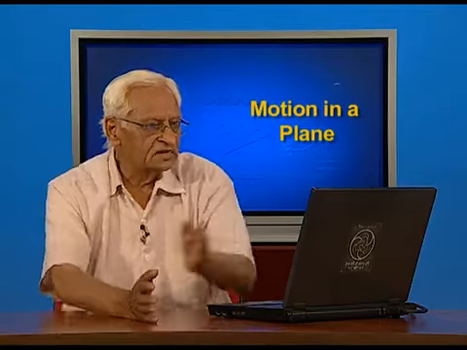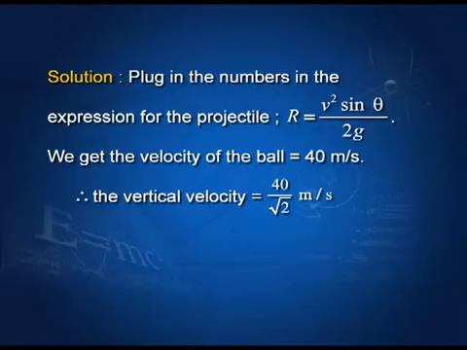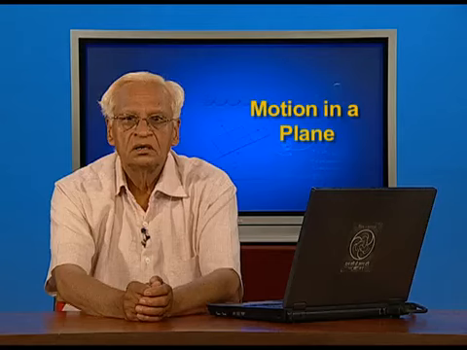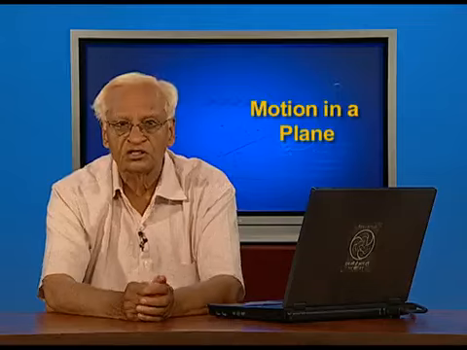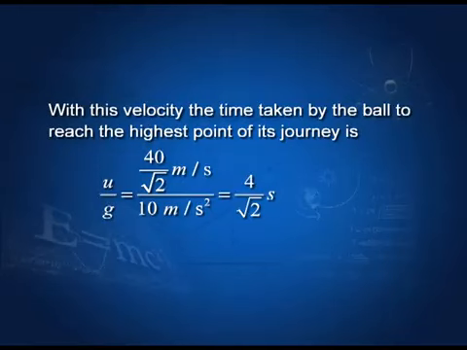So, let us plug in the numbers again. We know that the range is equal to v squared sin 2 theta by g, and everything is given, the angle is given, g is given. So, we can find v, and it turns out that v is 40 by root 2 meters per second. That is the velocity with which the ball is launched.